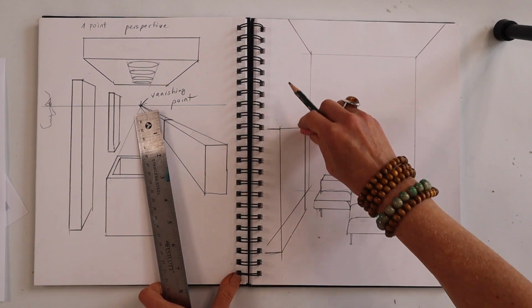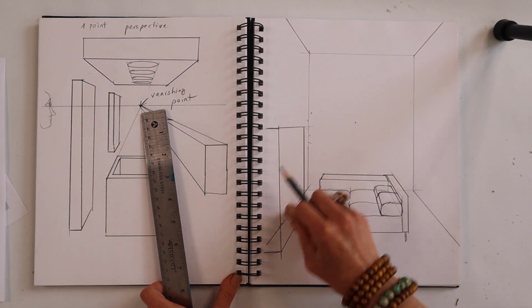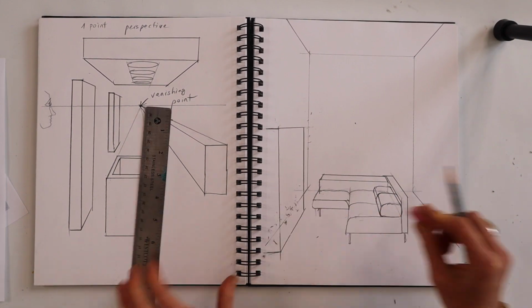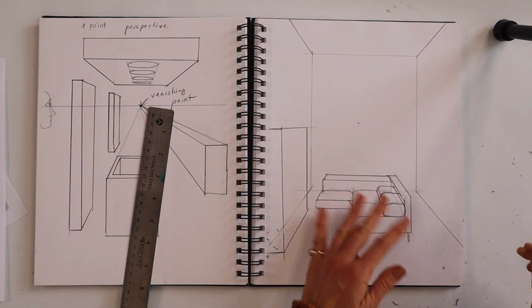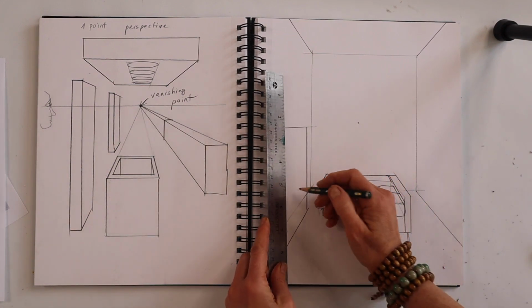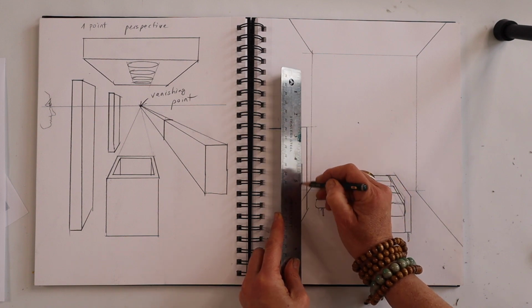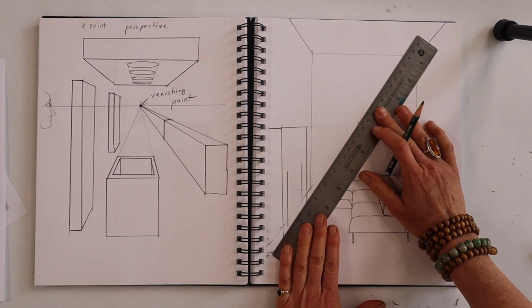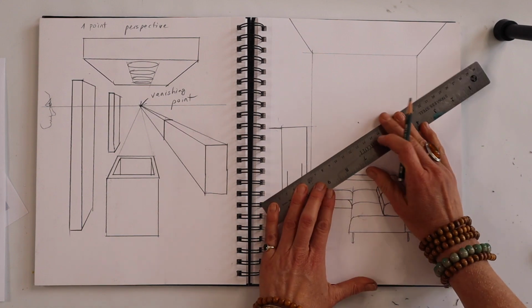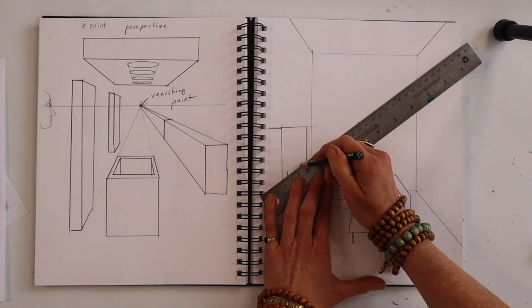So this is the front of my fireplace. I'm going to erase the line of the floor and the wall. And in here, I'm going to sketch in the opening part of the fireplace.